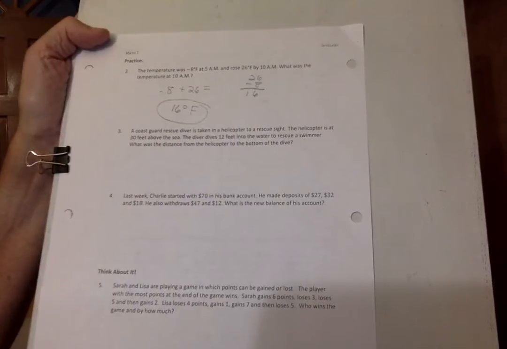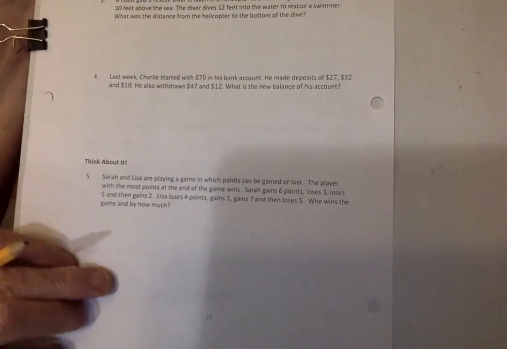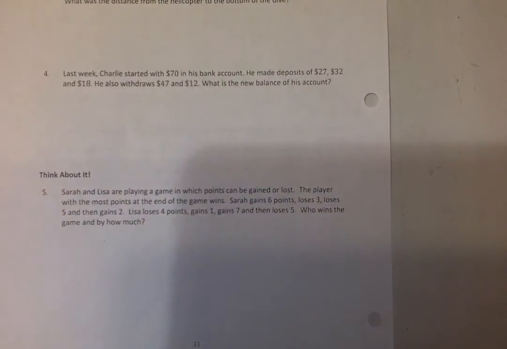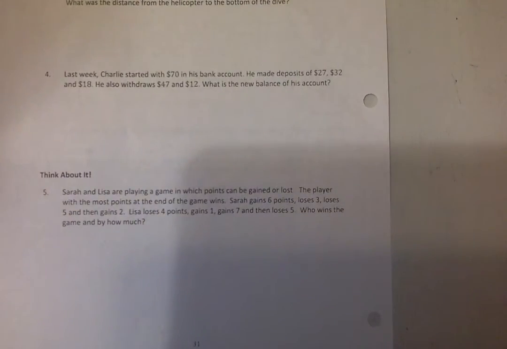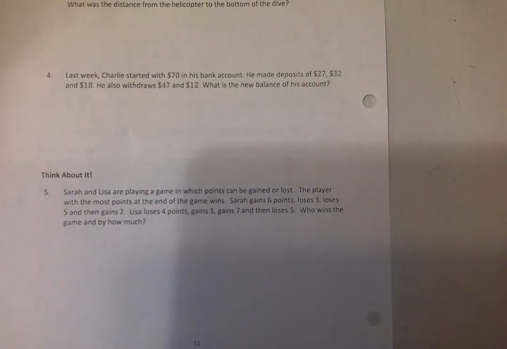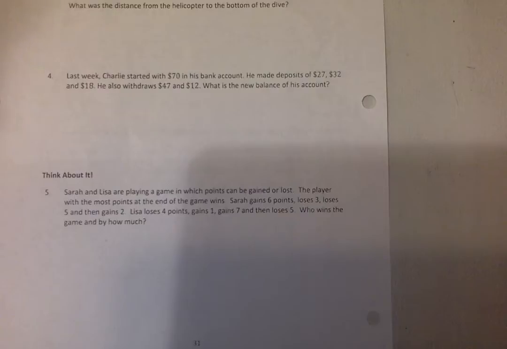Okay? So let's go ahead and do 5 down here. Sarah and Lisa are playing a game in which points can be gained or lost. The player with the most points at the end of the game wins. Sarah gains some points and loses some, and then Lisa gains some and loses some. So let's start with Sarah first.